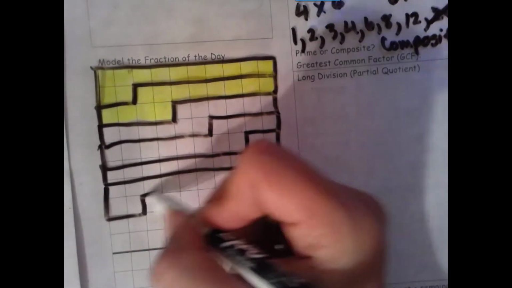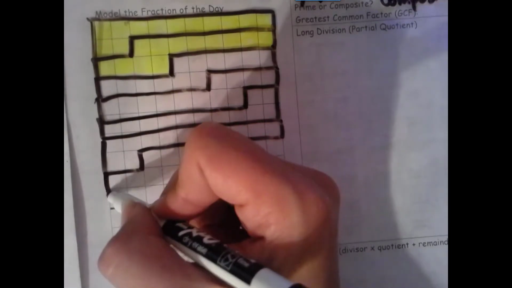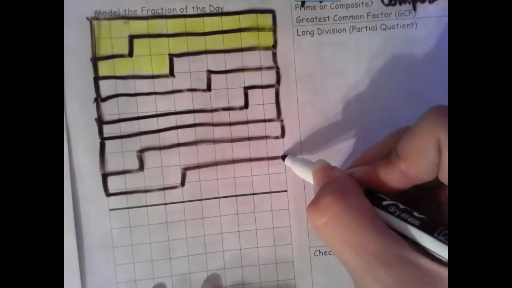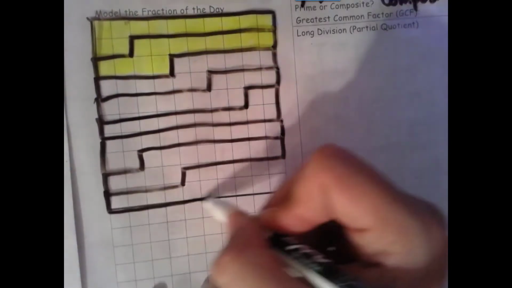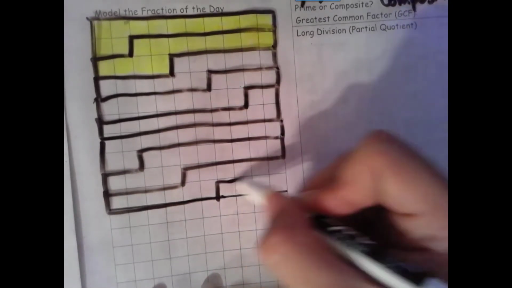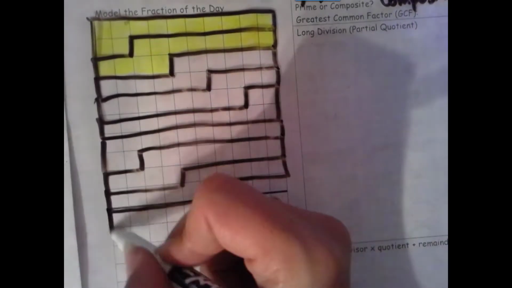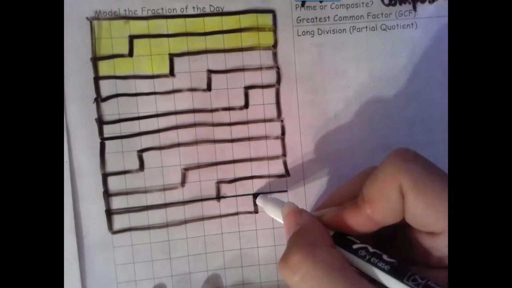So here 6 plus 6 is 12. 8 plus 4 is 12. 2 plus 10 is 12. 10 plus 2 is 12. 8 plus 4 is 12. 6 plus 6 is 12. 4 plus 8 is 12.